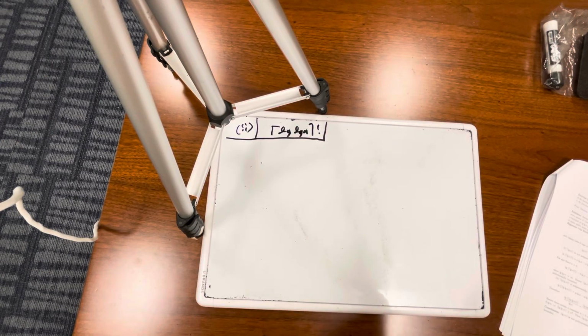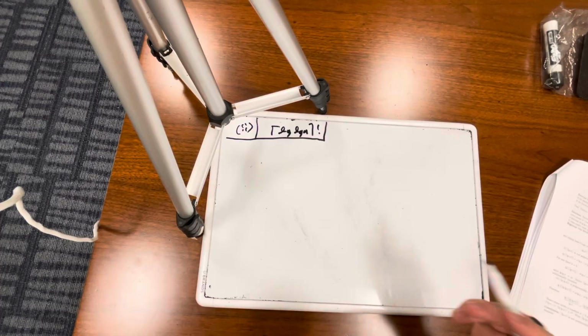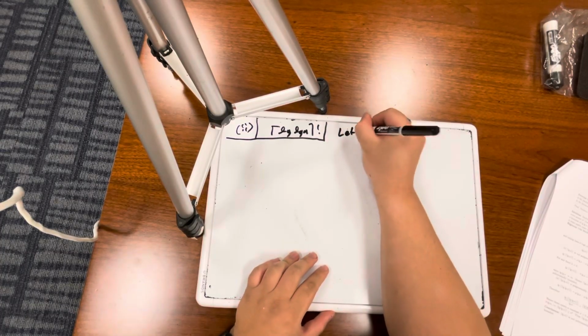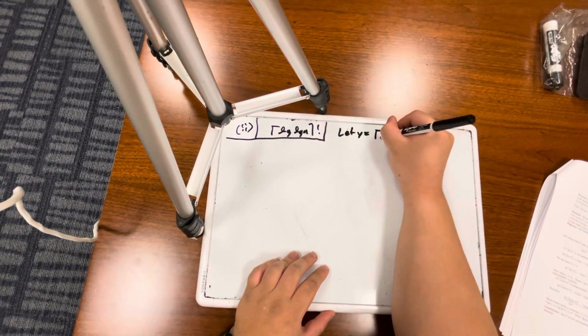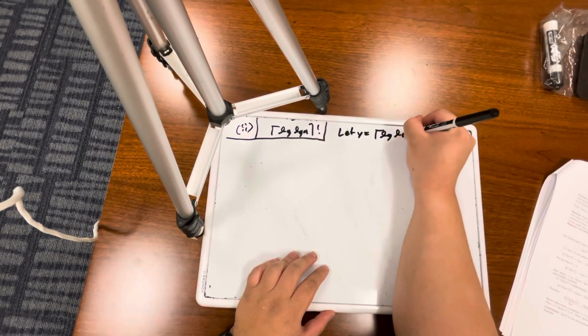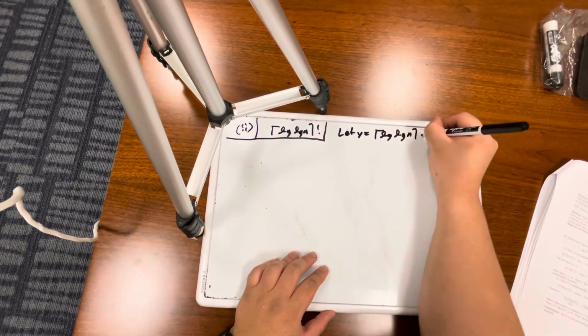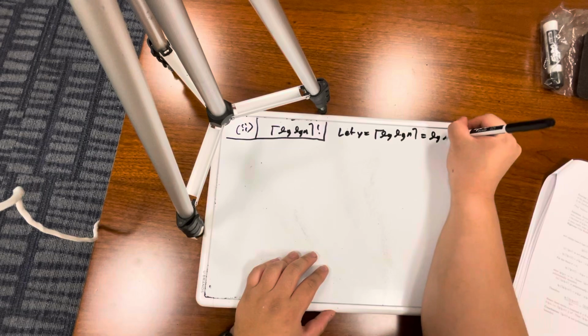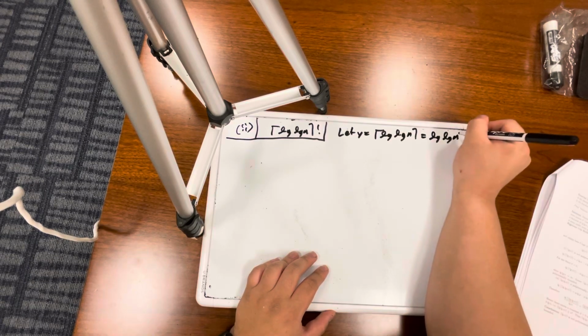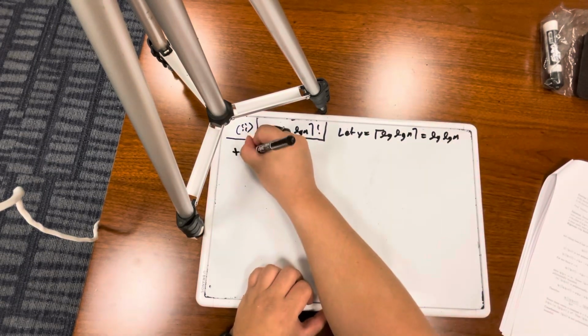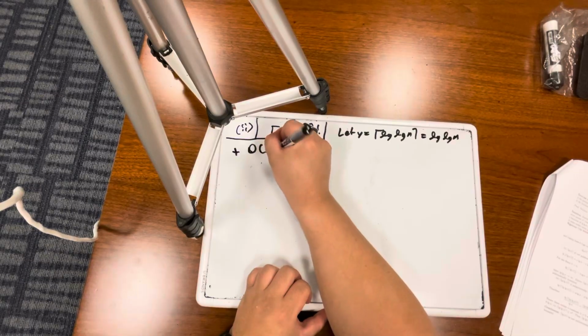That's sort of what it looks like. So let y equal the ceiling function of log n, which is equal to log n plus big O of 1.